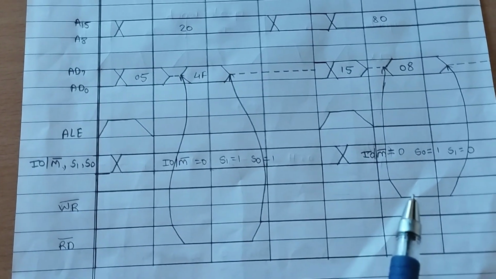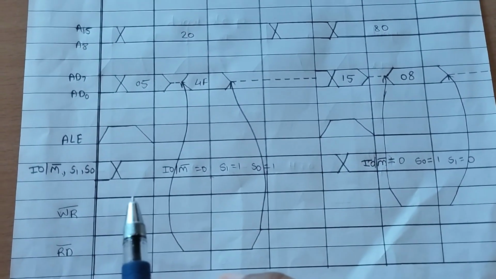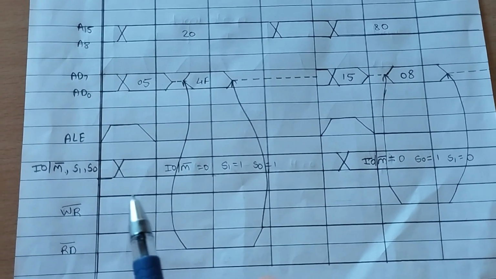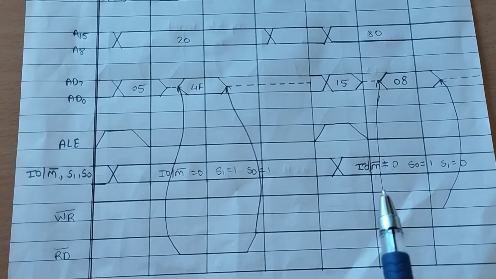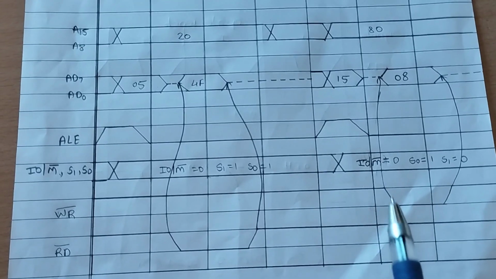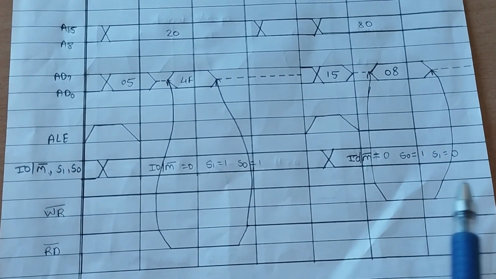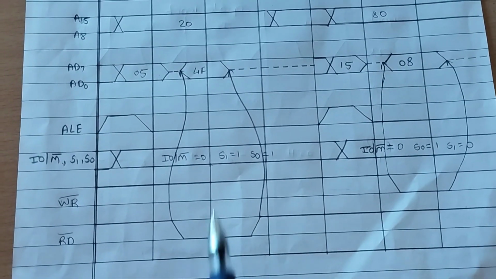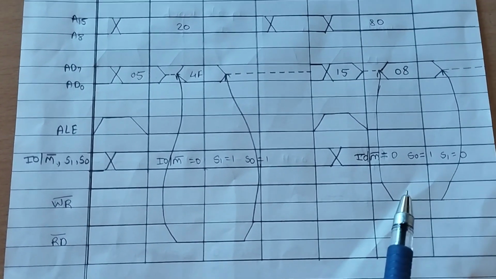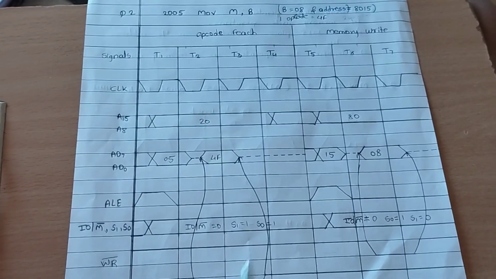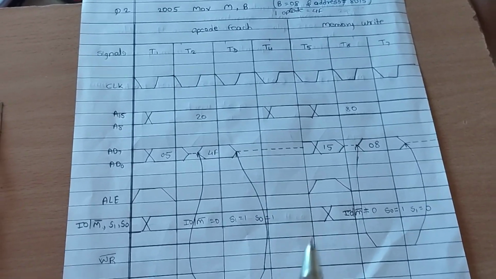And next we write the data in the write operation. In opcode fetch, the write signal is high, and then in the write operation machine cycle it goes low when we write the data, and again it goes high. Now we indicate here an arrow: this is for read and this is for write operation. I hope no one has a query on how to draw machine cycles.